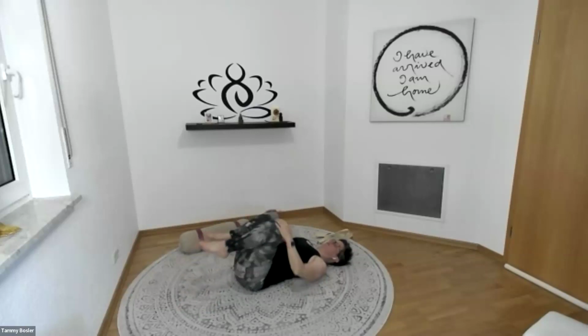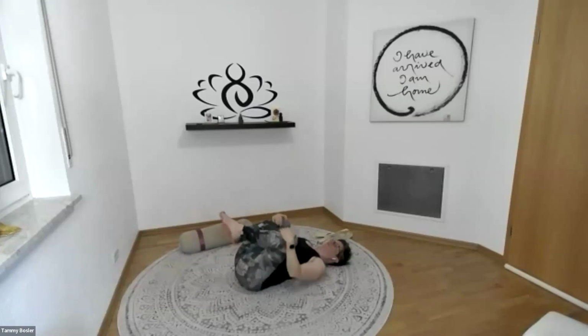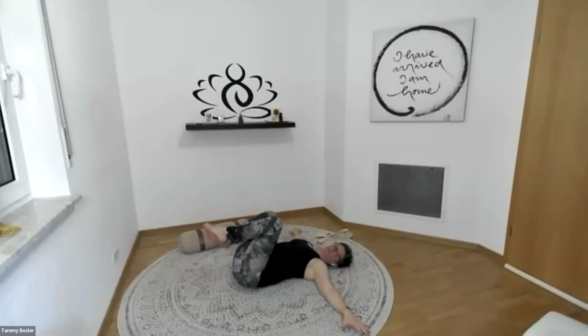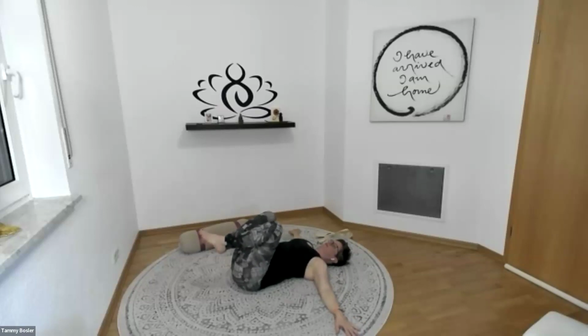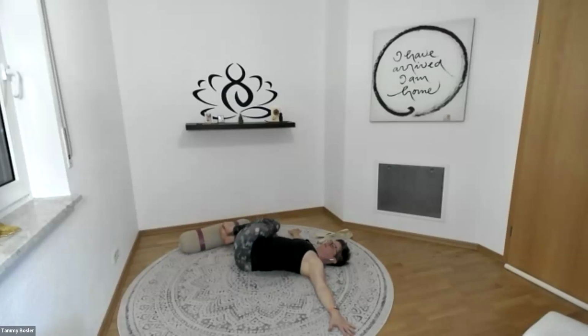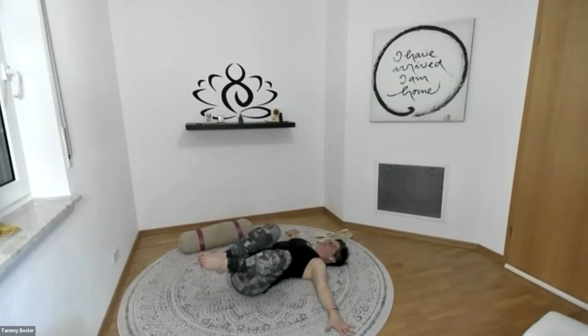Good. And maybe just hug the knees in here, and then we'll do just a little bit of gentle twisting. So we're going to take the arms out wide. Exhale, let the knees come down to one side. Inhale to the center. Exhale to the other side.